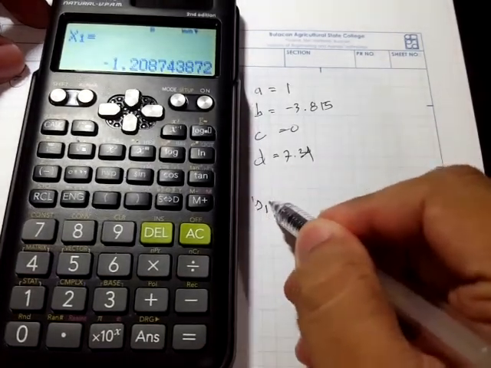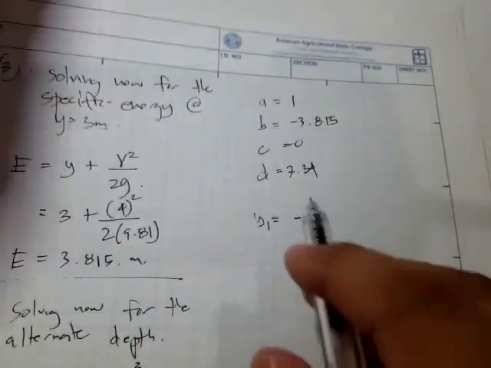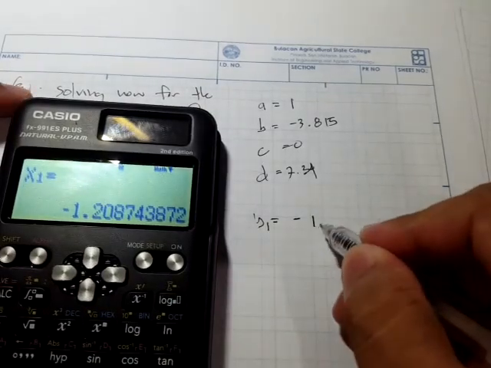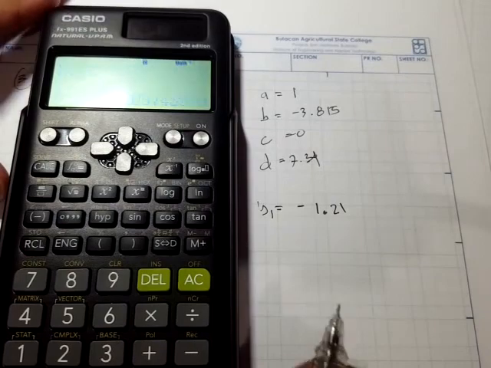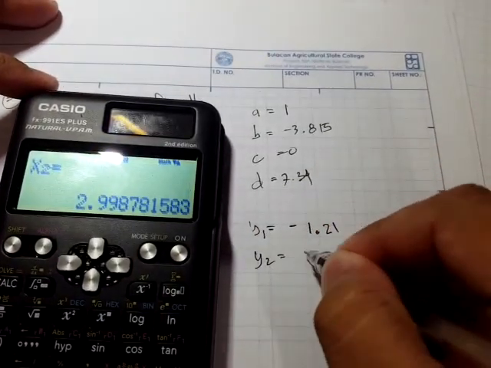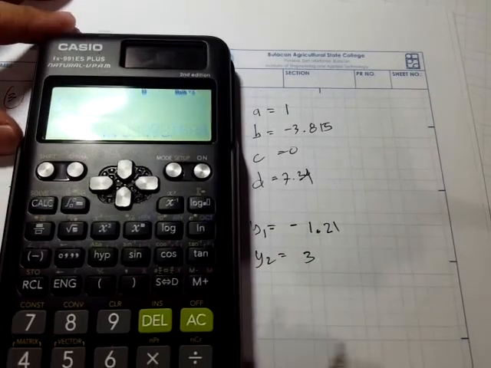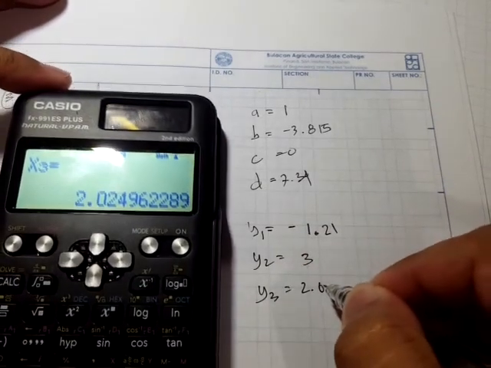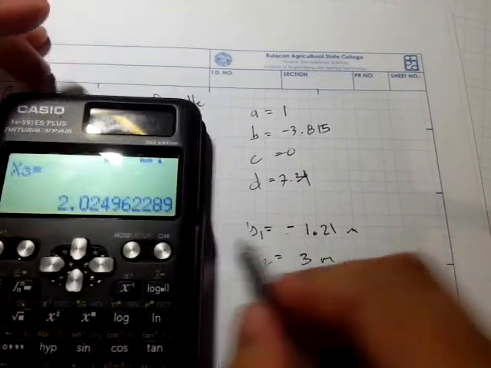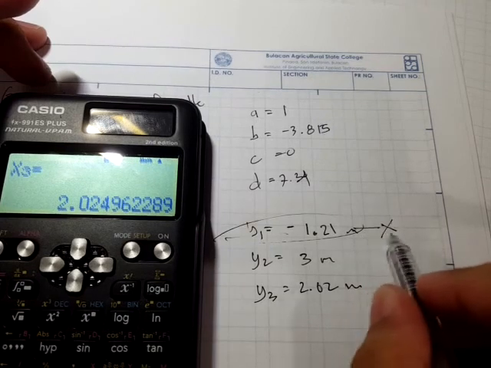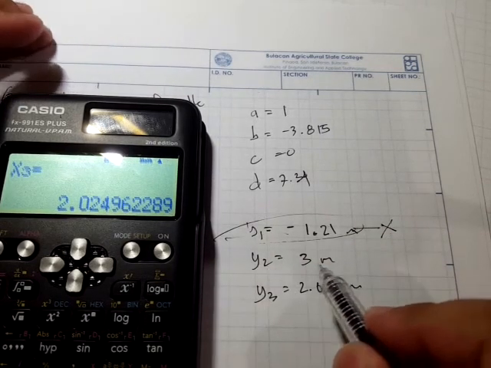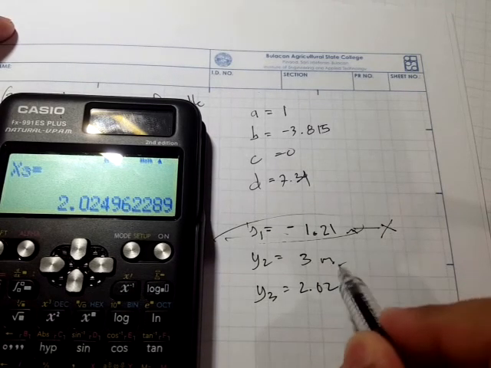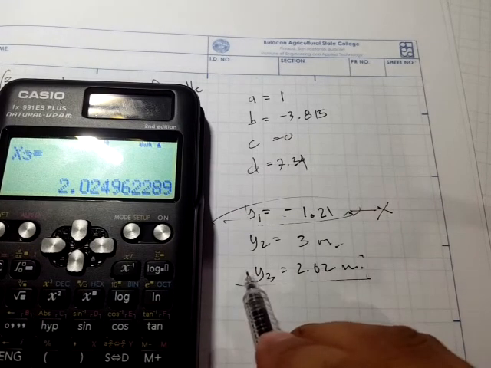And it says here that our y sub 1 is, because this is a cubic equation, that means that we will get 3 values of y. So the first value of y is negative 1.21, and just press equals again. For the second value, our y sub 2 is 3, and the third value is 2.02, so y sub 3 is 2.02, right? That's in meter. So the negative value is not real, so that's not it. And this second y value, that's our first depth, that's 3 meters, and here's gonna be our alternate depth.